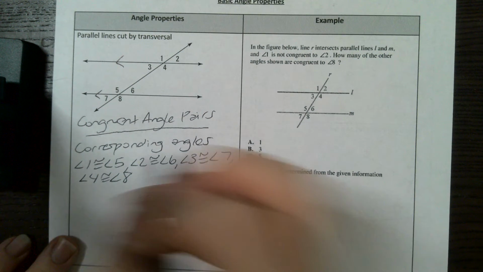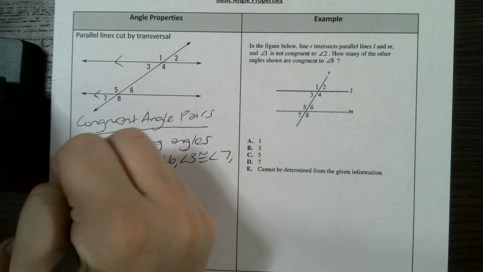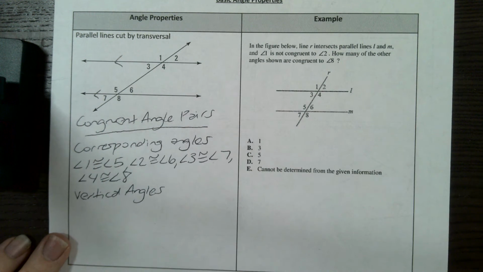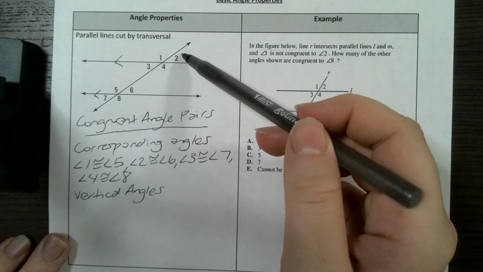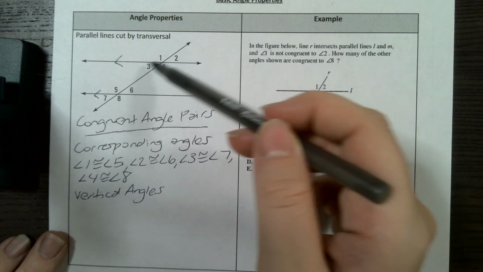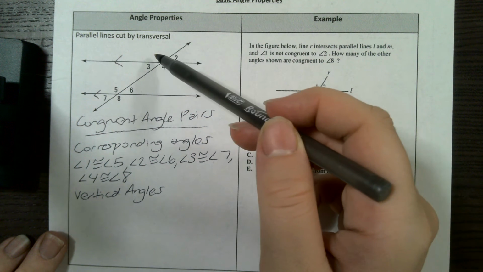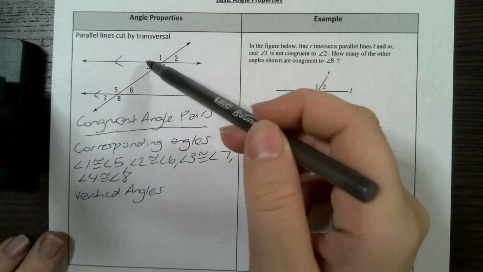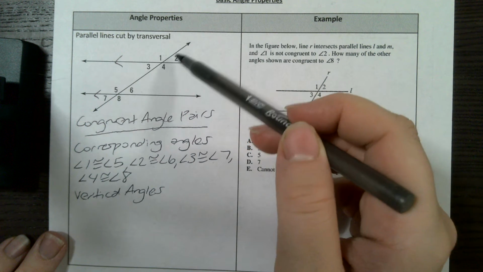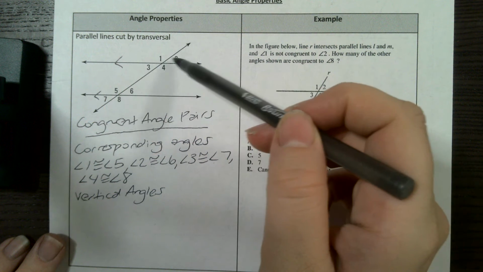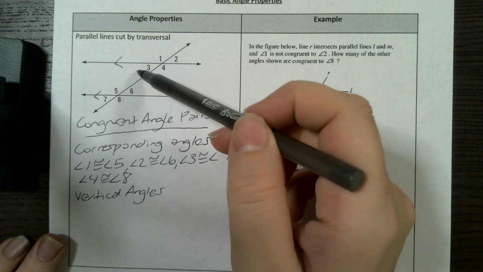So next up we have vertical angles. An example of a vertical angle here is going to be angle 3 and angle 2. They're kind of like across from each other. Here you can see how 4 angles are formed here: 1, 2, 3, 4. If you think about the ones that are opposite from each other, across from this vertex, they're called vertical angles.